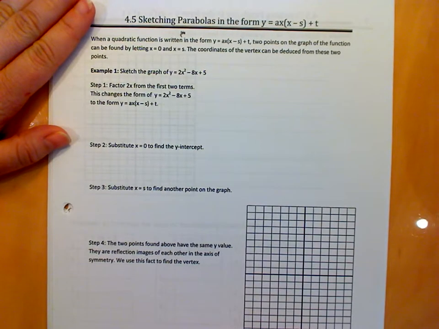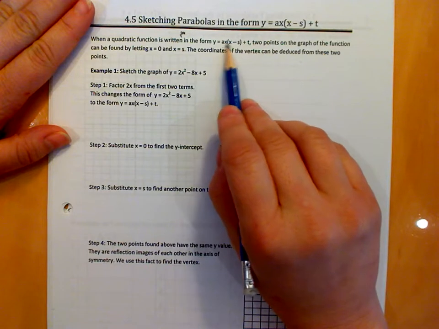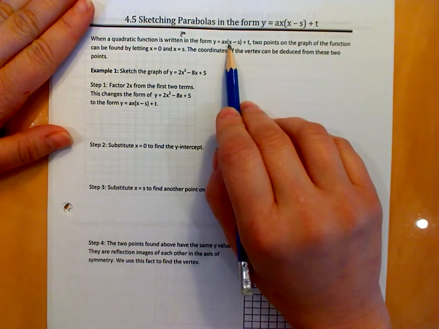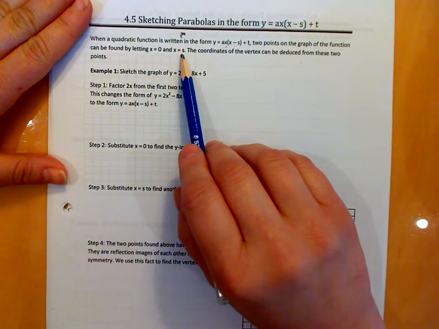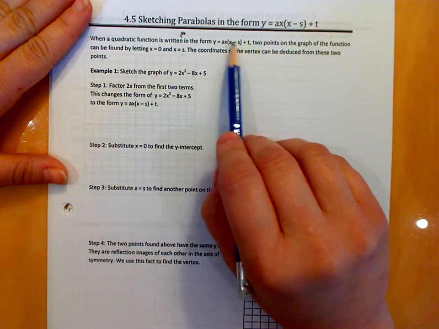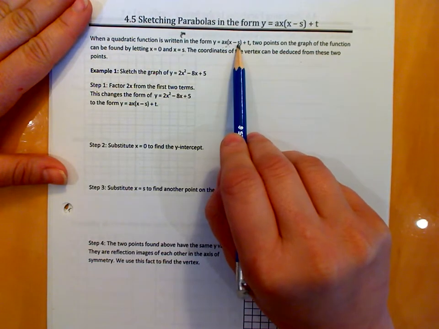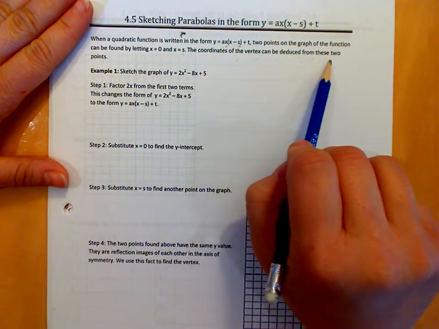Okay, so when a quadratic function is written in the form where you have common factored out the x out of the two terms that have an x, 2 points on the graph of the function can be found by letting x equal 0 and x equaling s, whatever the x minus s may be. So if this says x minus 3, it would be 3. The coordinates of the vertex can then be deduced from these 2 points.